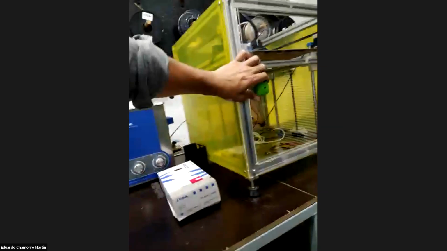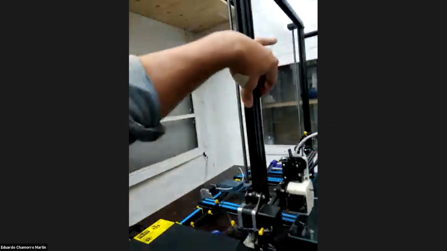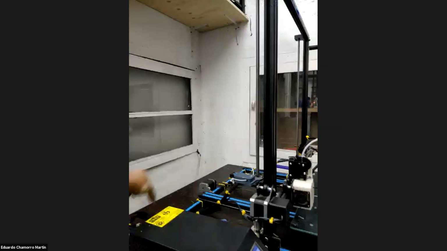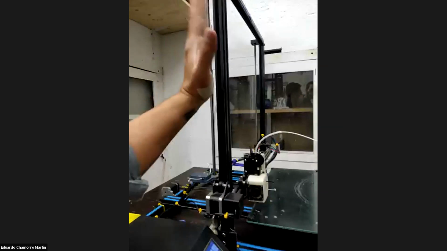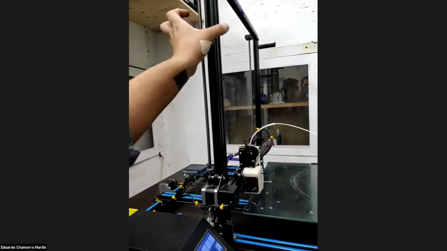For example, as simple as the size, this machine uses a 2040 profile. It's good in this direction, but really bad in this direction. The first upgrade you will need to do to this machine is to put a connection here, a triangulation, so it doesn't bend. This is a really huge cantilever. Or increase the profile.